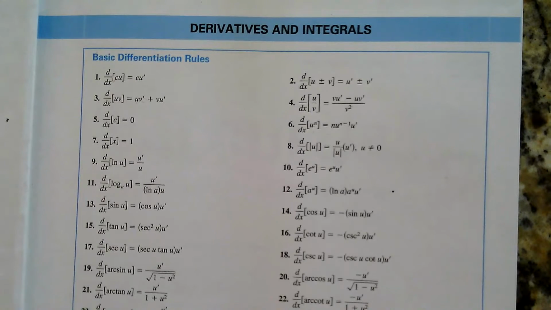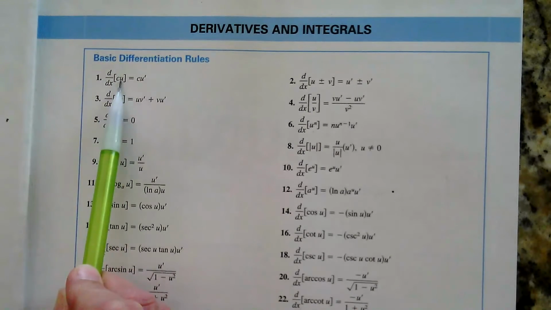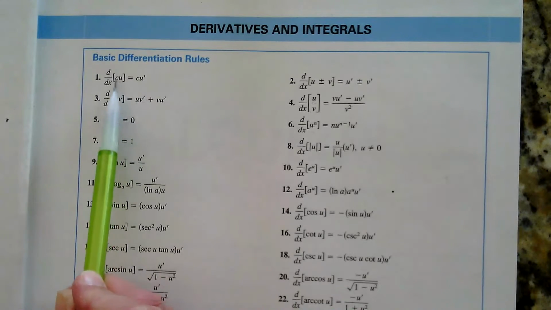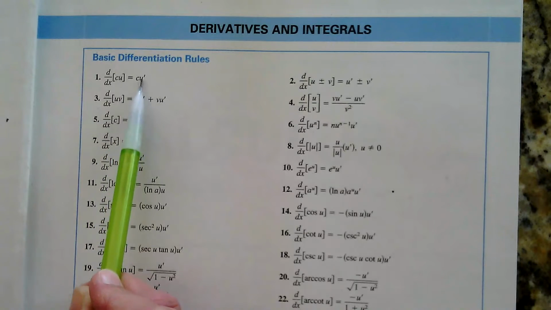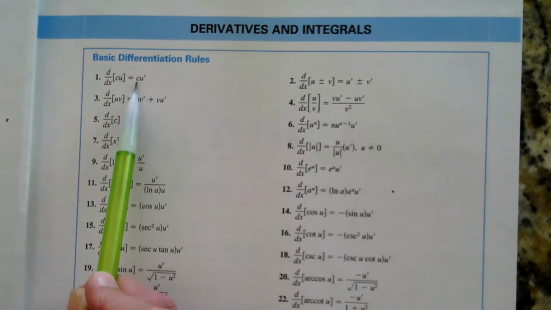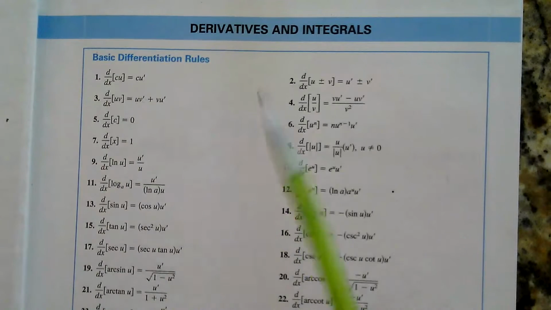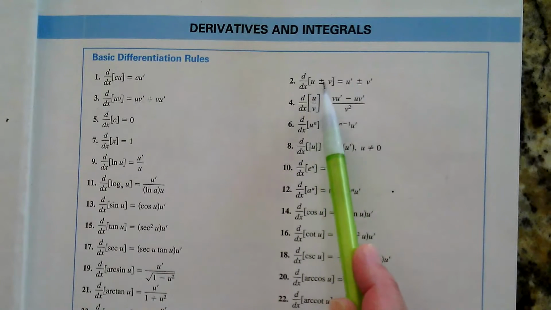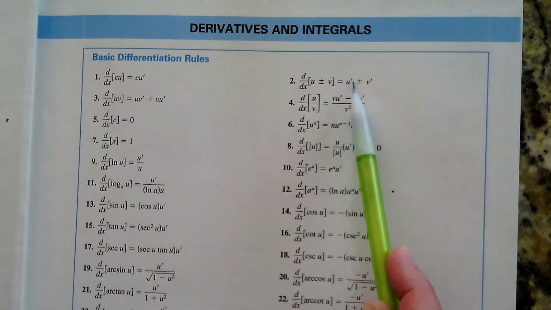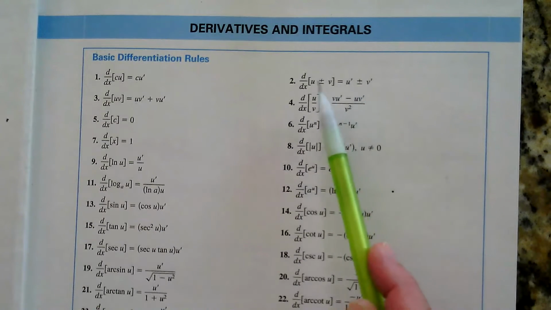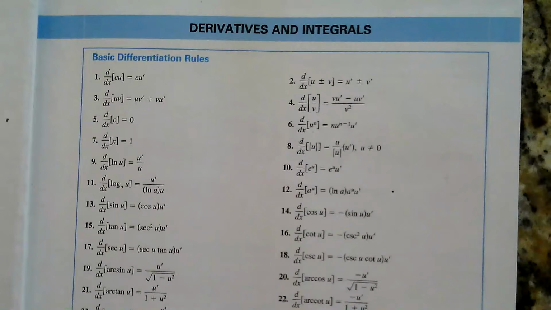So here are some we've done in the past. The u's and v's are like functions. The derivative of any function that has a constant in front of it is equal to the derivative of that function, u prime, with the constant out in front. Here's any derivative of two functions added or subtracted together. It's like taking the derivative of the first, u prime, plus or minus the derivative of the second. You just take the derivative of each piece separately.